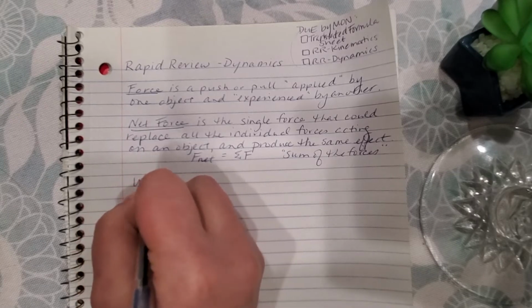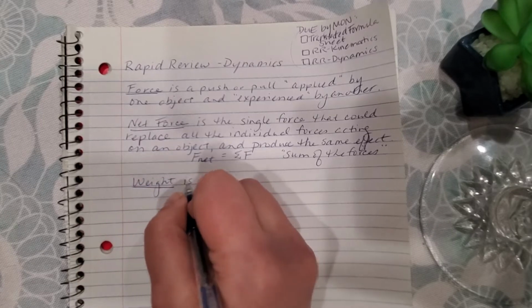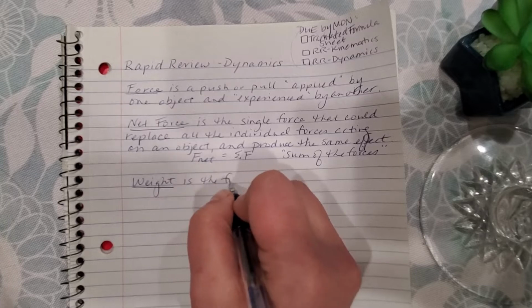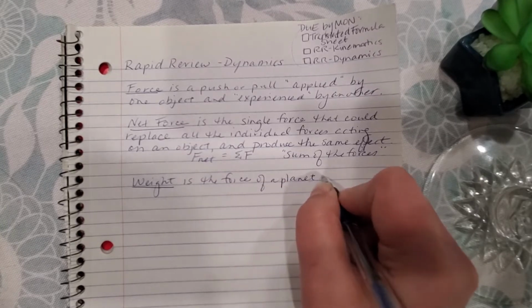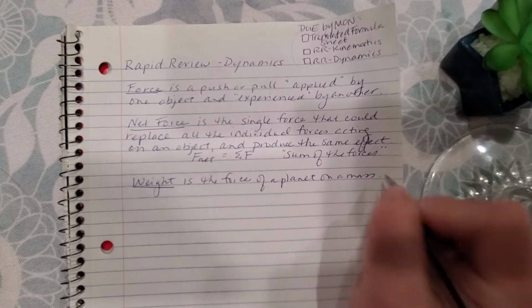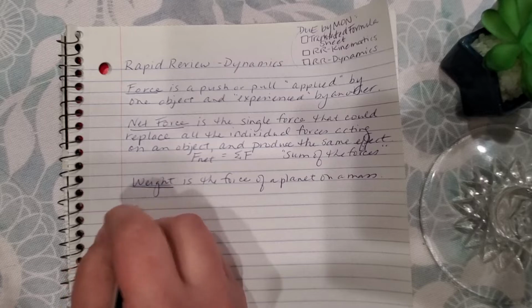We're going to mention weight here, and again later in gravity, but we'll say that weight is the force of a planet on a mass. A couple more forces to play with.